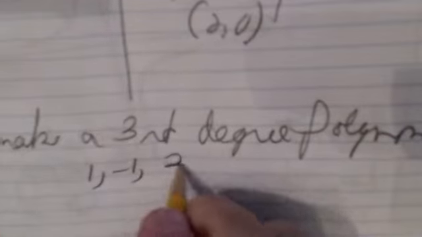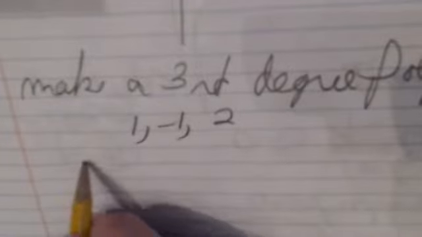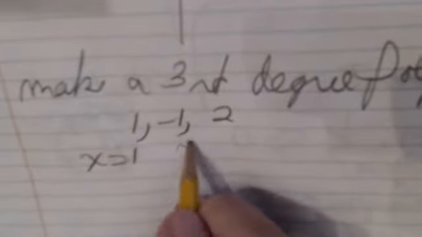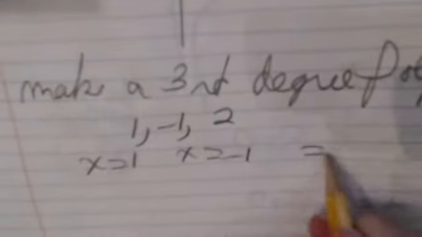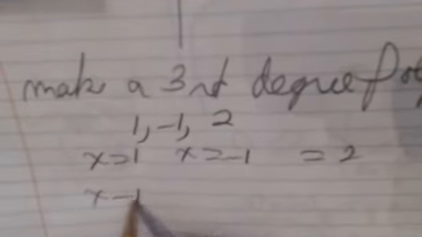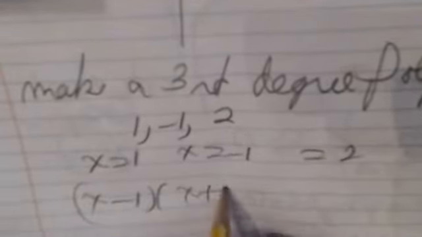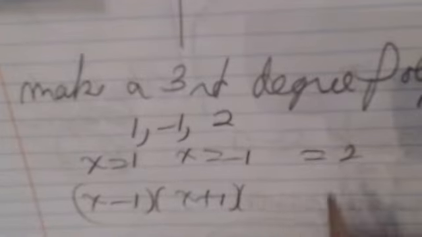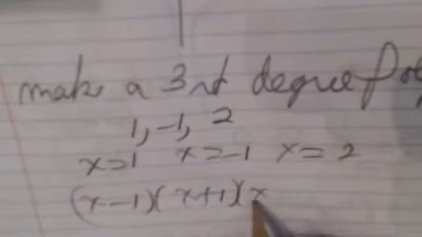And the answers that I'm going to give you are 1, minus 1, and 2. So I'm giving you the answer. We simply want the equation. So one of the answers is x is 1, x is minus 1, and x is 2. So x minus 1 is a factor, x plus 1 is a factor, and x minus 2 is a factor.